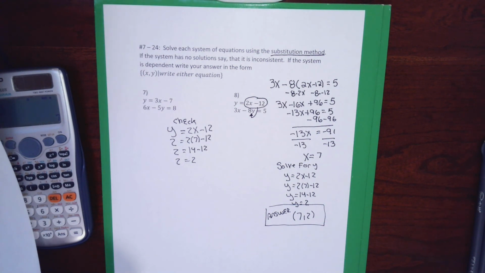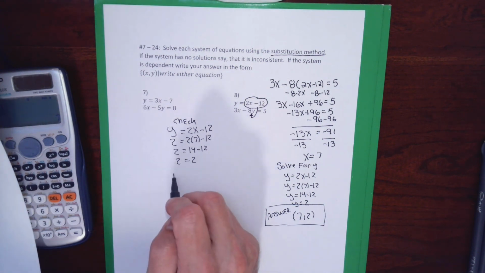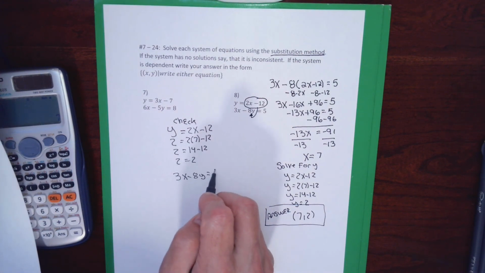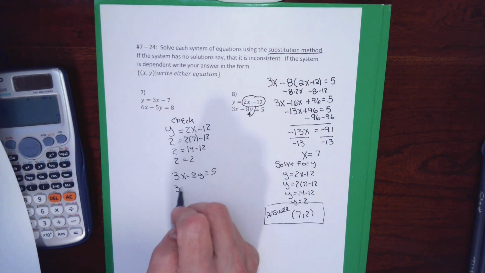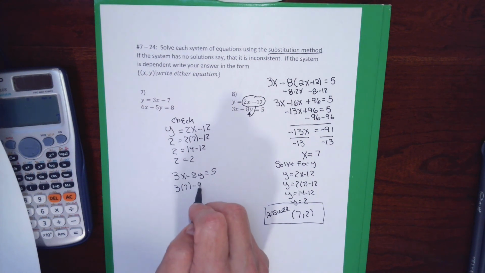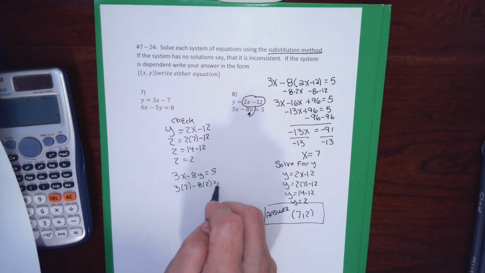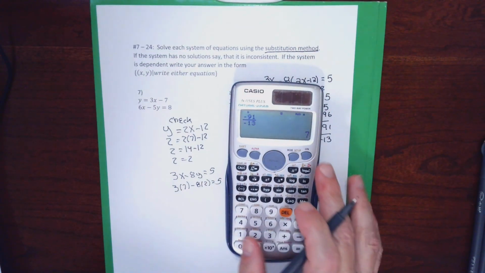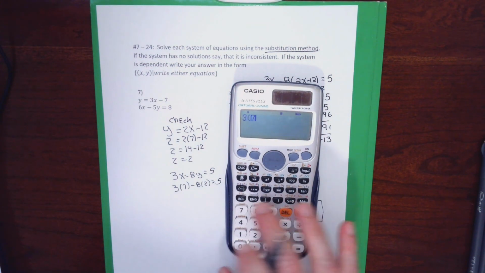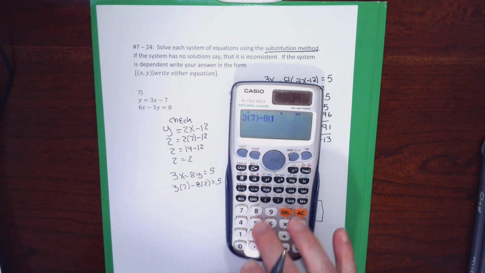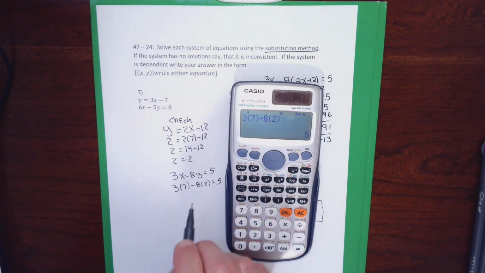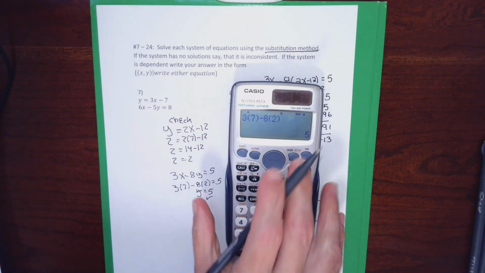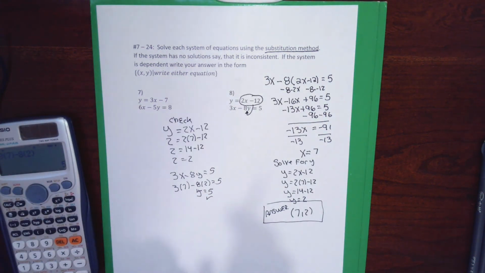It's not enough just to check the top equation. I also need to check the bottom equation by plugging in 7 for x and 2 for y. If I'm going to check, I'm going to break my calculator out, otherwise it's going to take all day. So 3 times 7 minus 8 times 2 gives me 5 on the left side, and I have 5 on the right side. So I've checked, I can put a check mark, and I'm completely done.